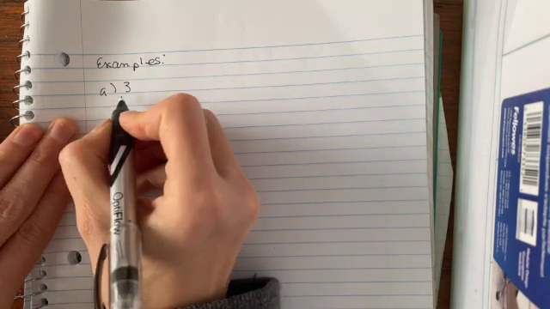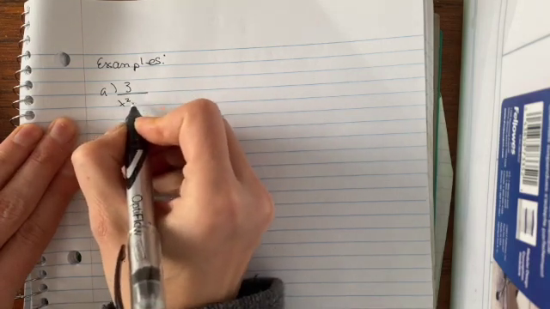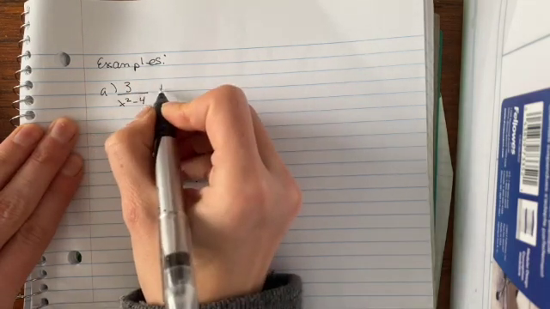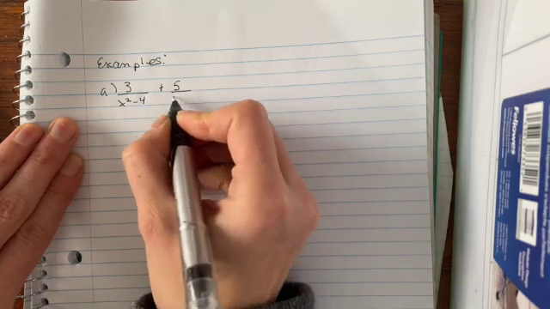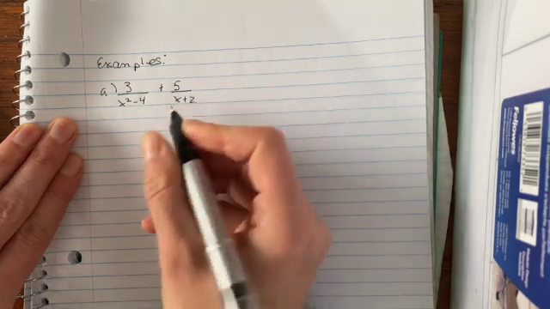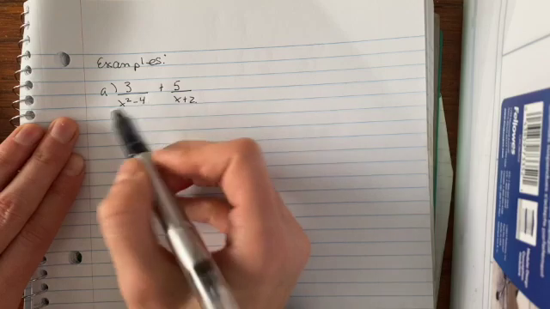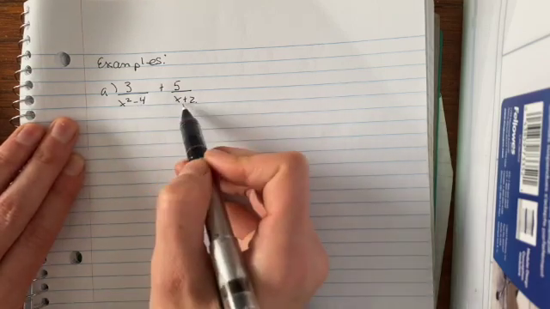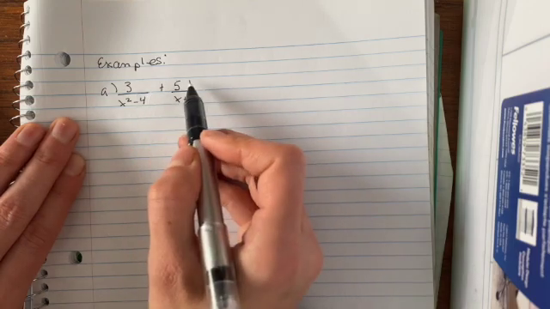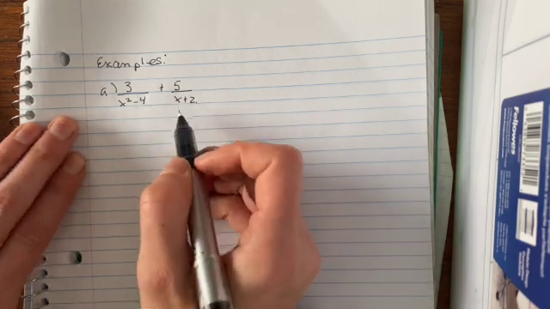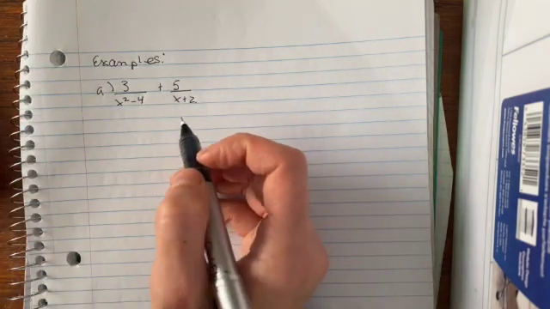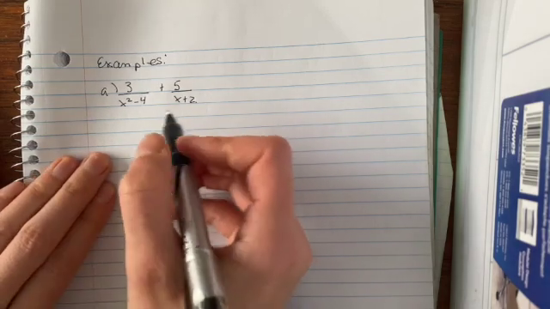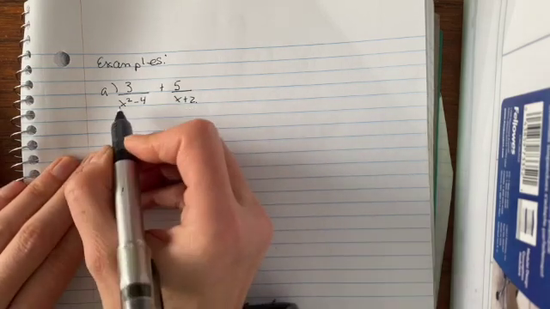I have 3 over x squared minus 4 plus 5 over x plus 2. So the thing to keep in mind when you're adding any fractions is you have to have the same denominator. Then you keep the denominator and you add across the top. So because we don't have the same denominator, that has to be our priority. Otherwise, we can't do anything. So we're going to factor out the bottoms.